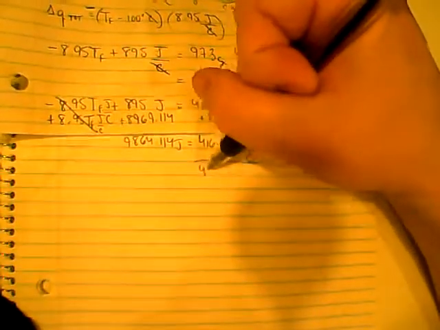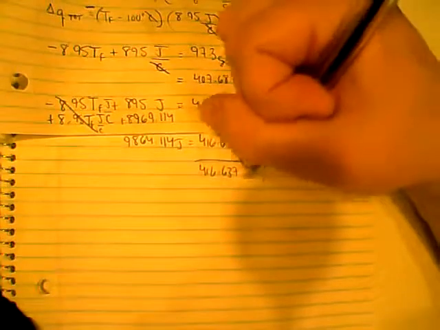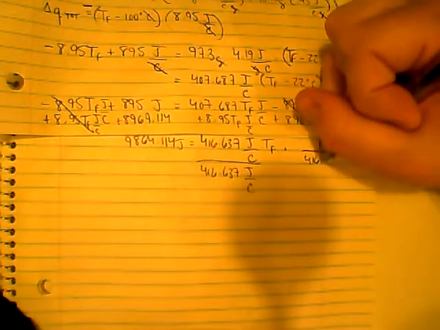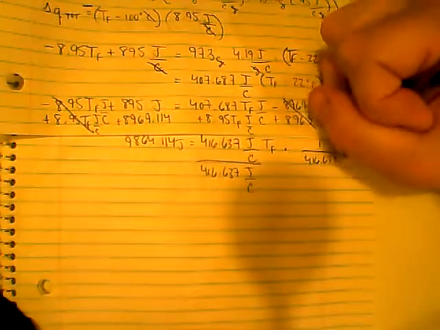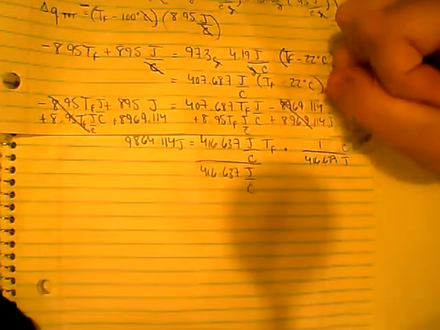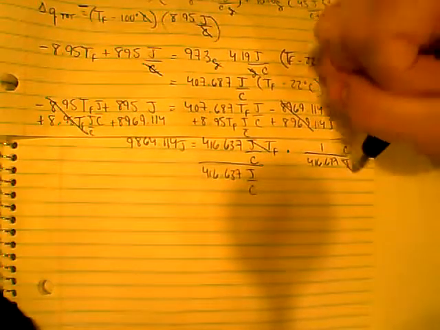Okay, great. So now I just need to solve for temperature. I can do that by dividing both sides by 416.637 joules per degree, and we know that is the same thing as multiplying by the inverse. Joules would go on the bottom, degrees on the top. This is great because it cancels out our units.